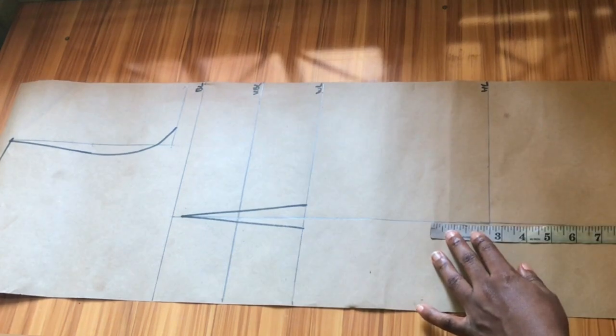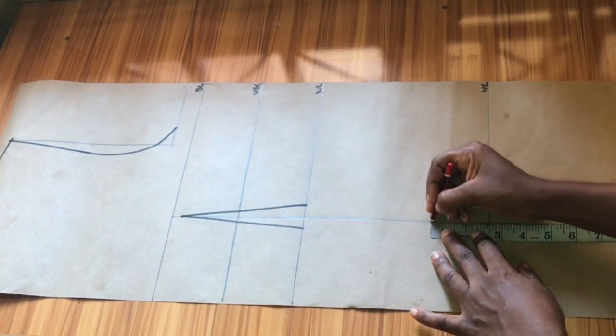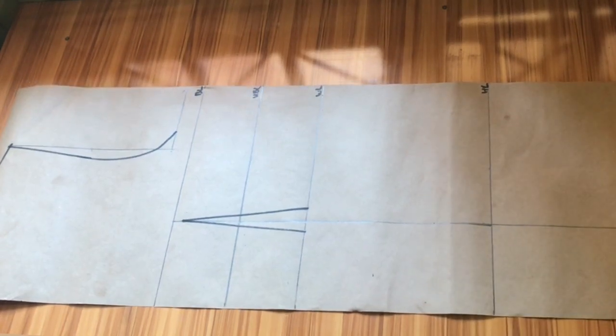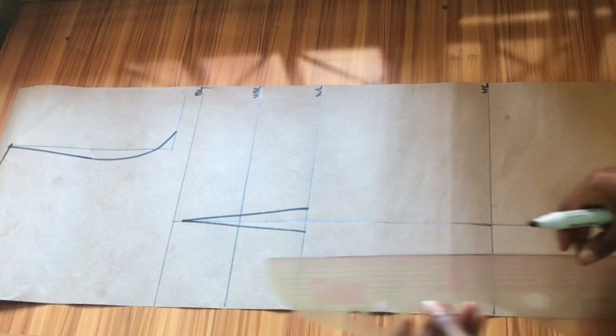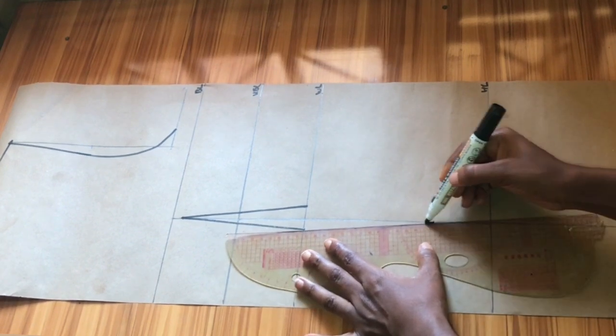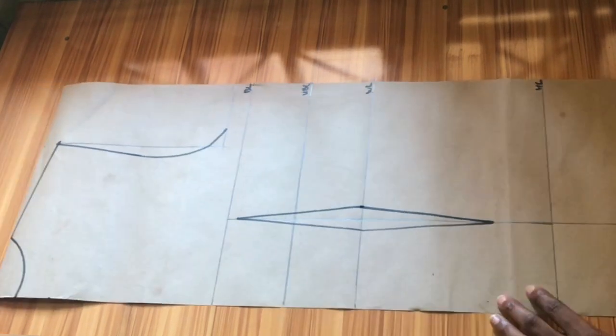To connect to the hip point, I'm going to go up by 2.5 inches. I'll indicate the 2.5 inches with a dot. After doing that, I'm going to connect from that 2.5 inches all the way to the waistline like this.